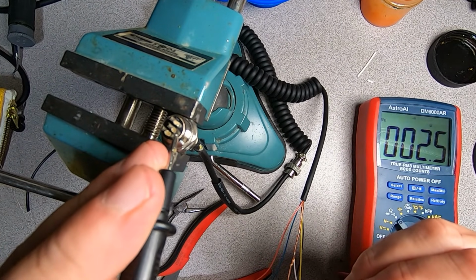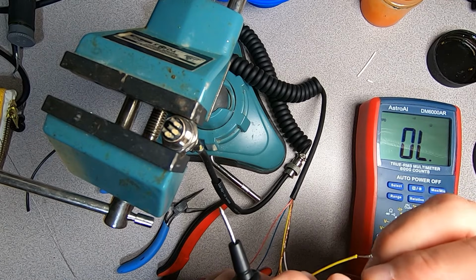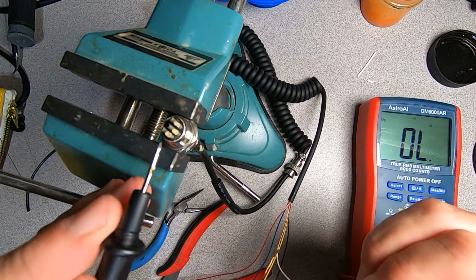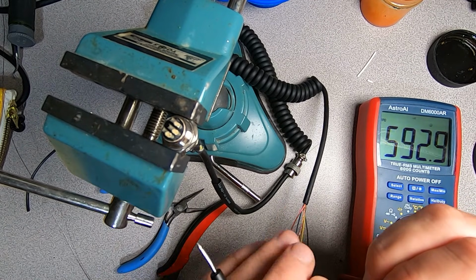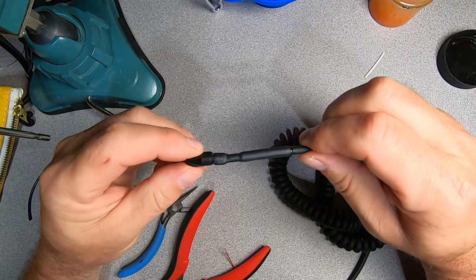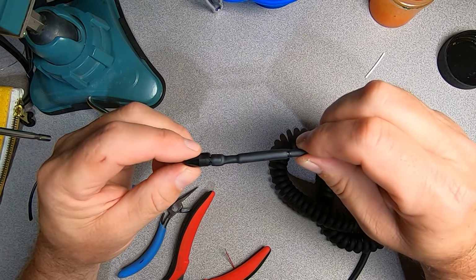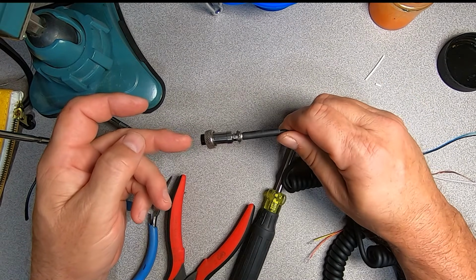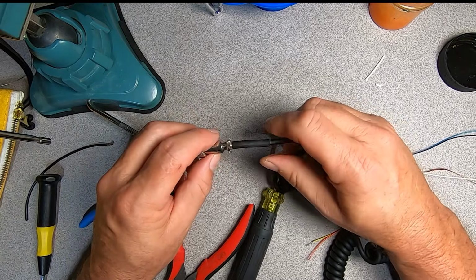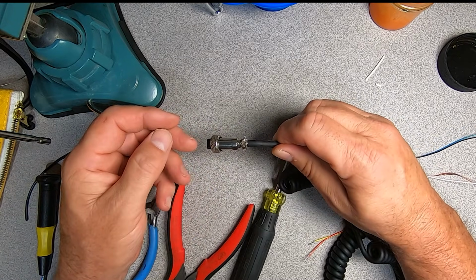Before sealing the end up with heat shrink, go ahead and do a QA check of all the conductors and make sure that there's continuity. Inspect your work and reassemble your connector. After you've reinstalled your shell, inspect your work, and this is an extremely durable connection.